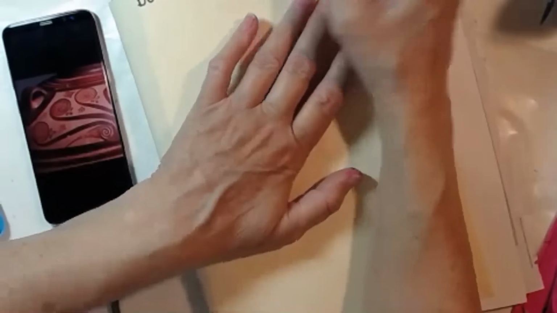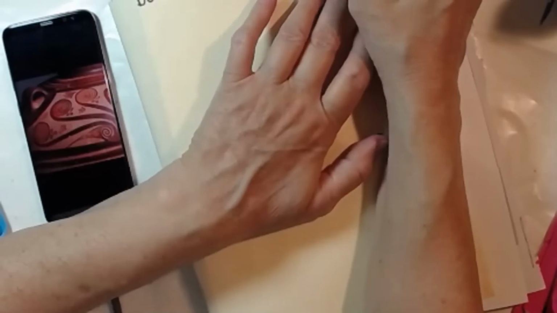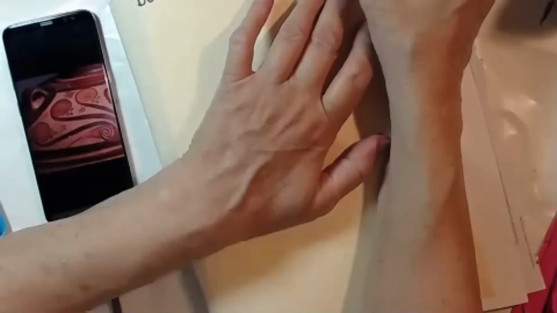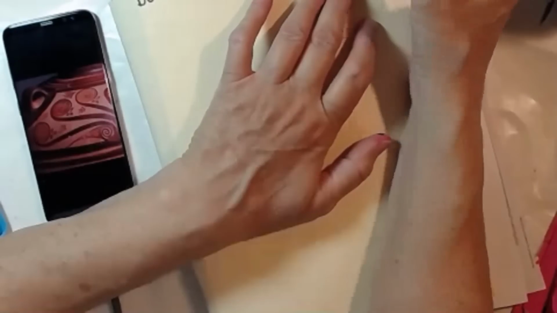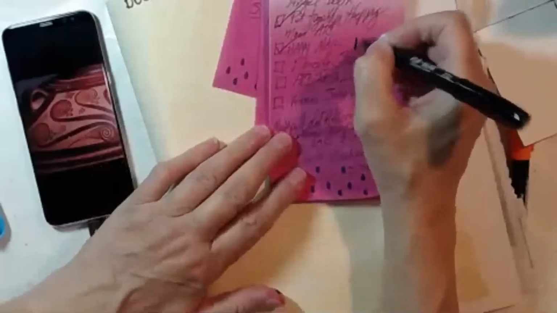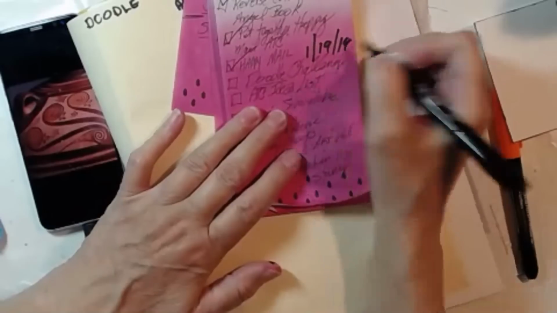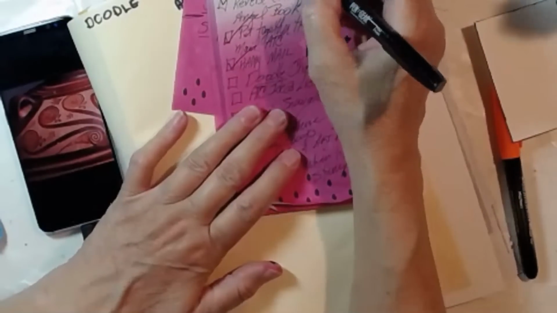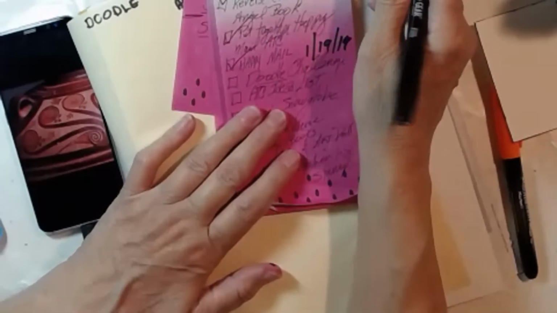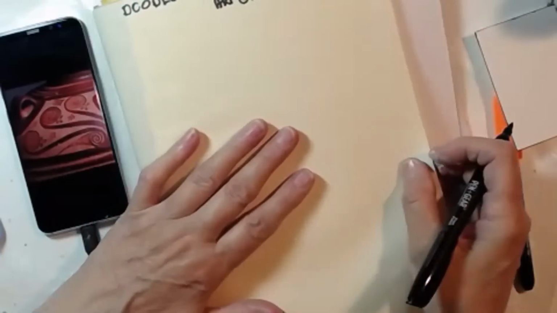Number 2, and this is 1/18/19. Tomorrow will be 1/19/19. Go figure. It'll look like this. 1/19/19. I don't know. That's the way it goes.